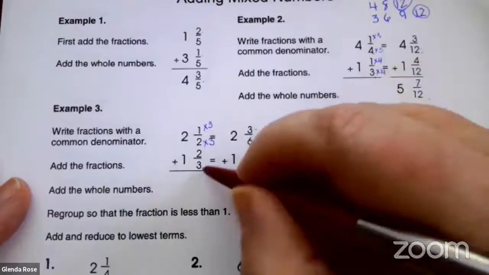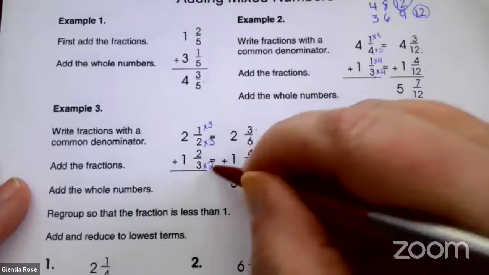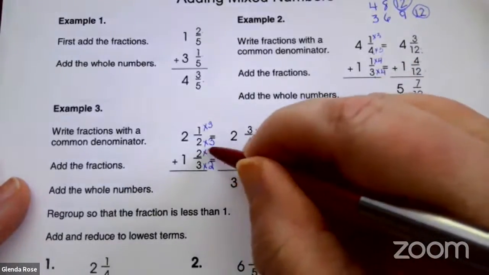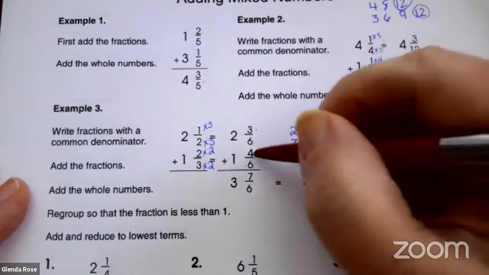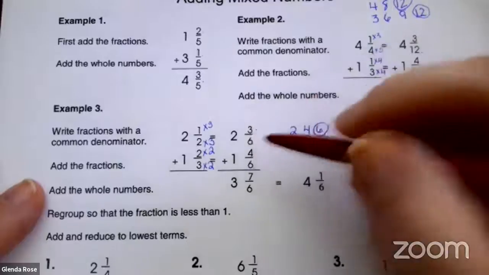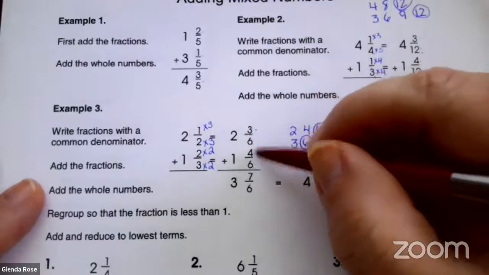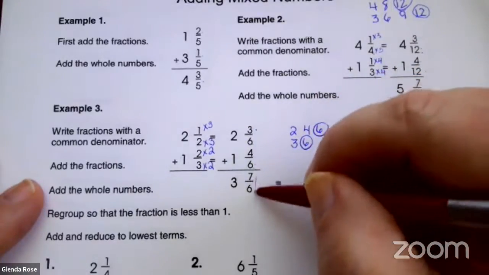To get to 6 from 3, I have to multiply by 2. 3 times 2 is 6. So I have to multiply the numerator by 2. 2 times 2 is 4. So I get 4/6. And now we're going to add the fractions first. 3/6 plus 4/6 is 7/6.